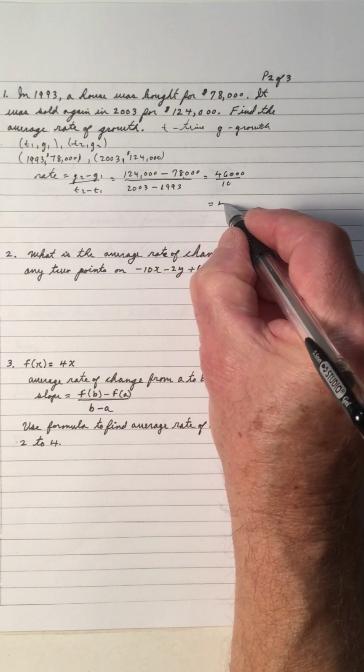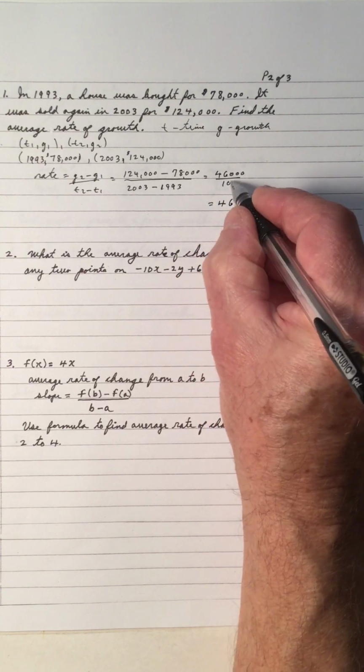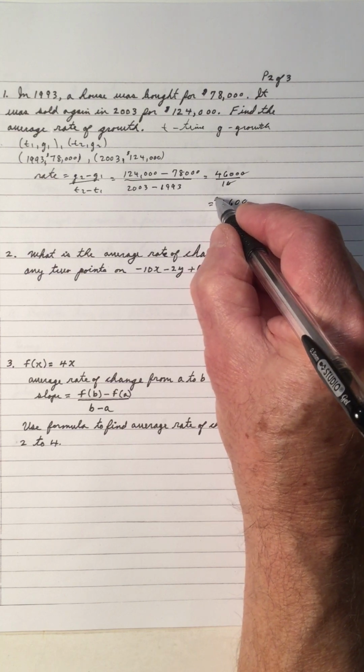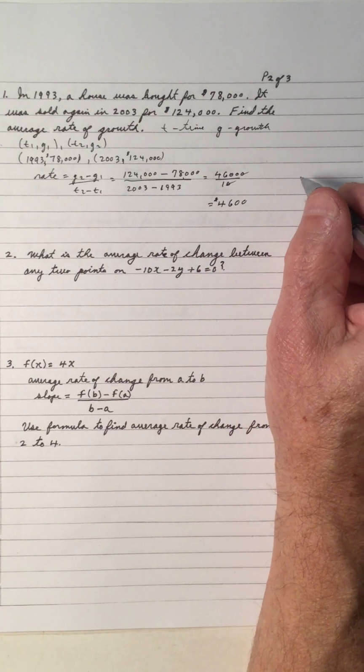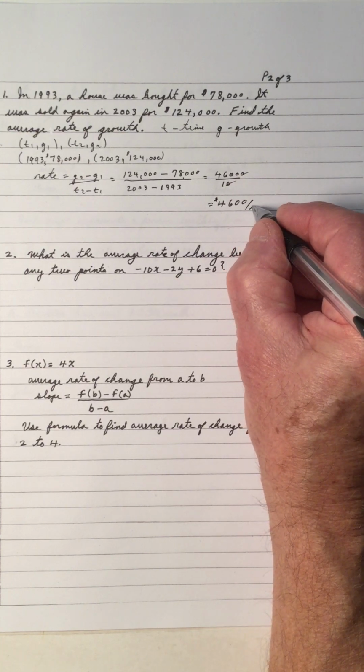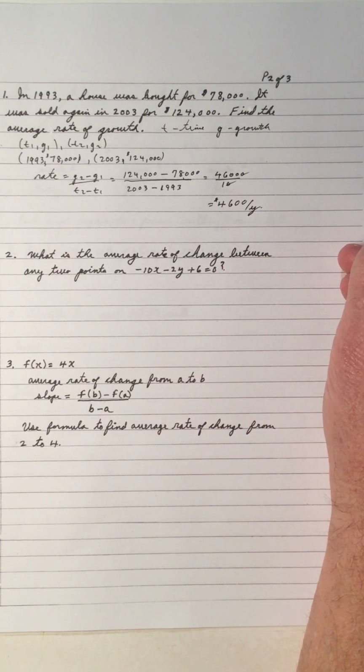And that gives us 46,000 over 10. The zeros cancel off, so $4,600 is the average rate of growth each year. So this is the number of dollars per year.